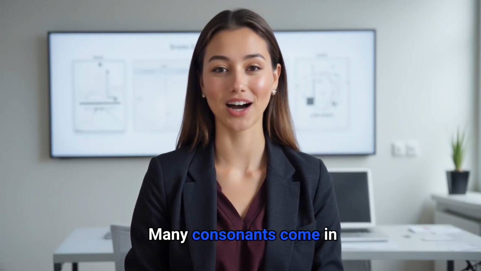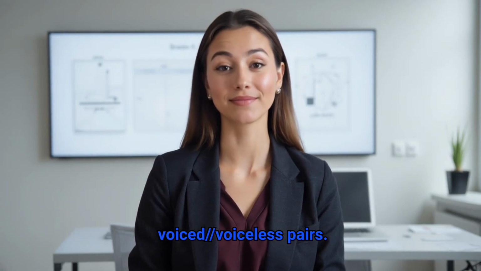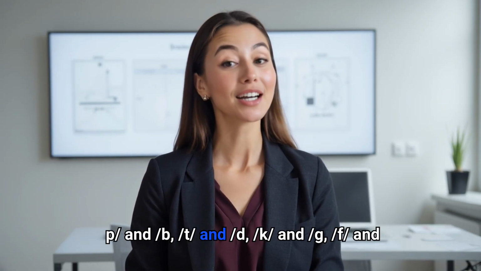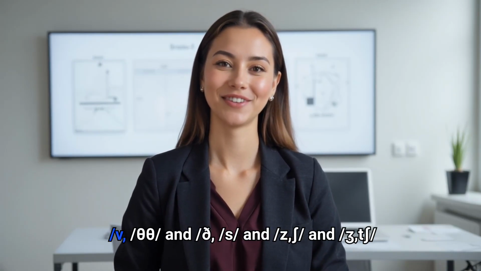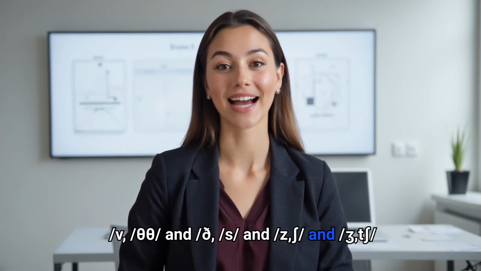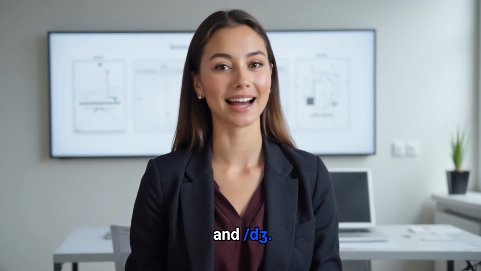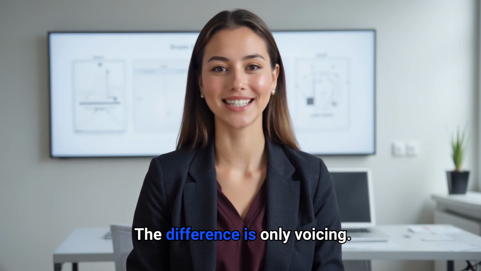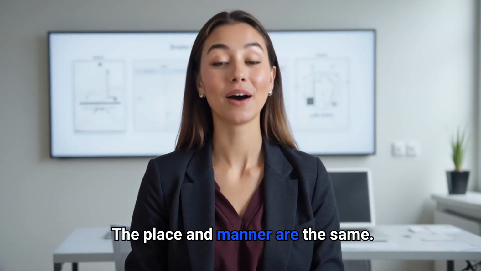Many consonants come in voiceless and voiced pairs: P and B, T and D, K and G, F and V, theta and the, S and Z, sh and zh, ch and J. The difference is only voicing. The place and manner are the same.